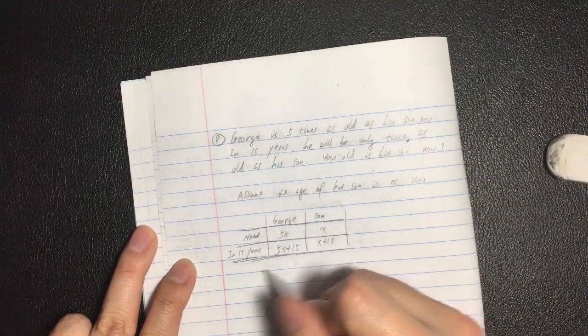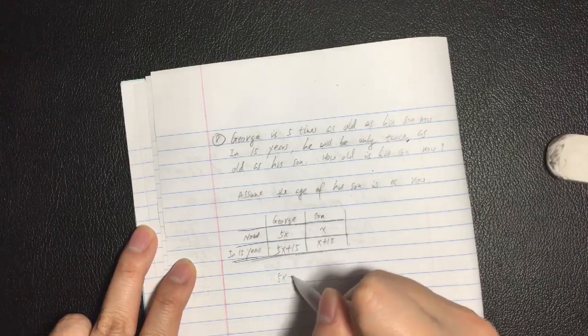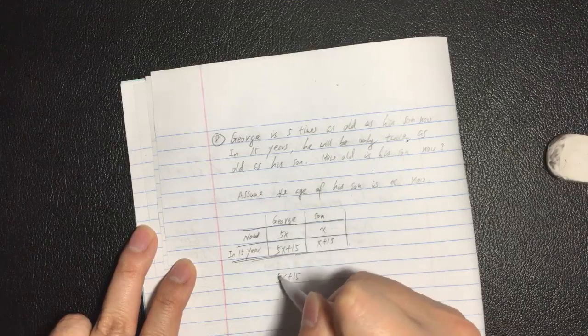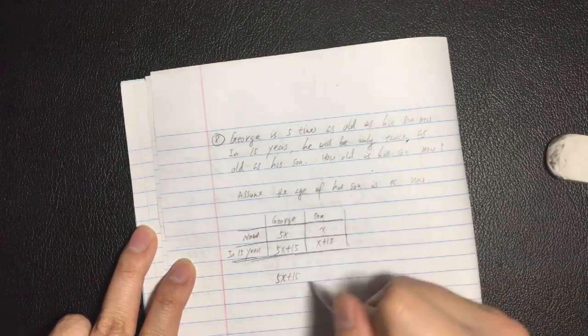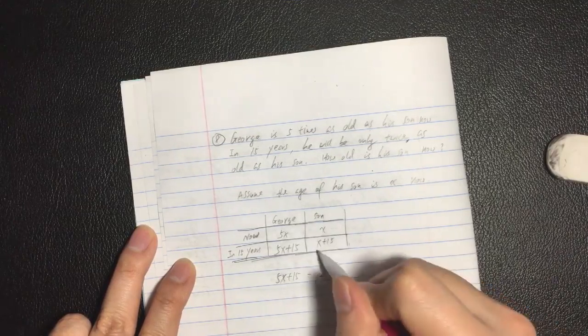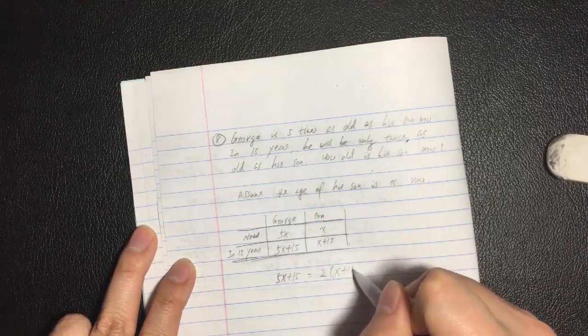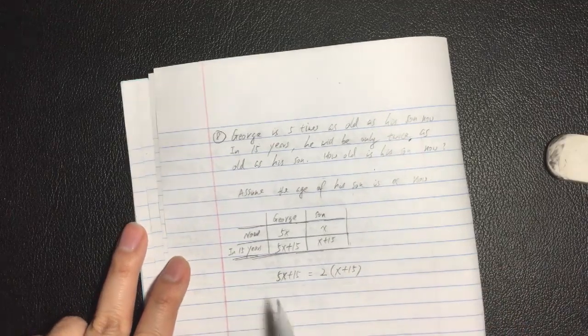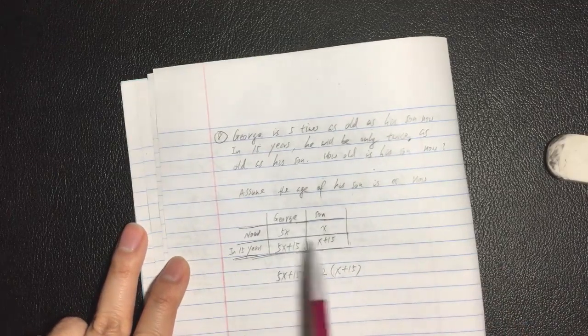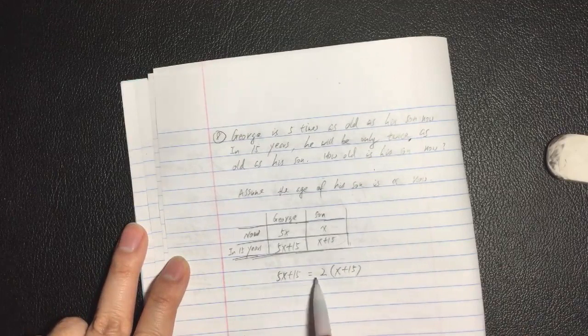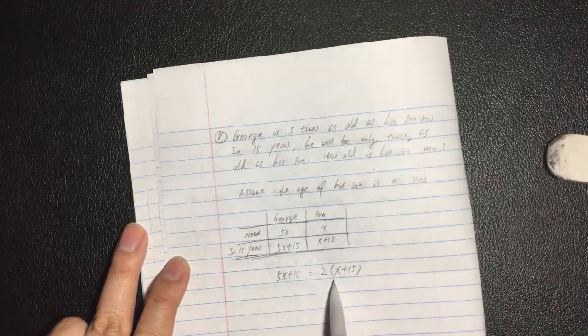That means in 15 years, George's age is only twice his son's age.